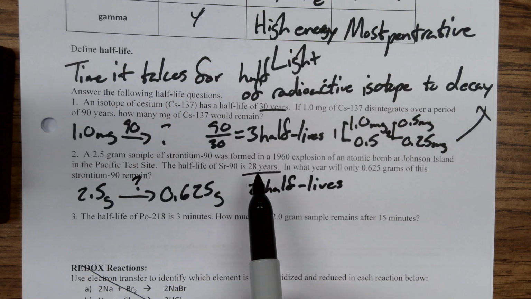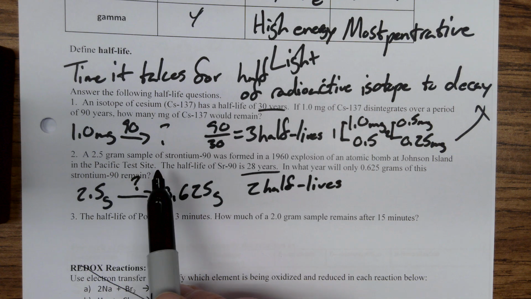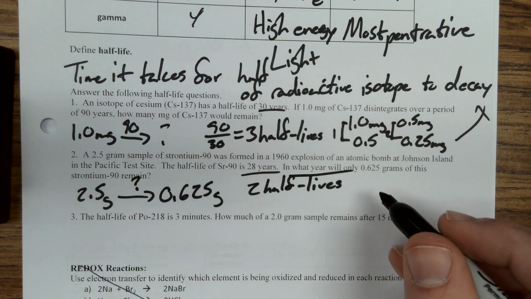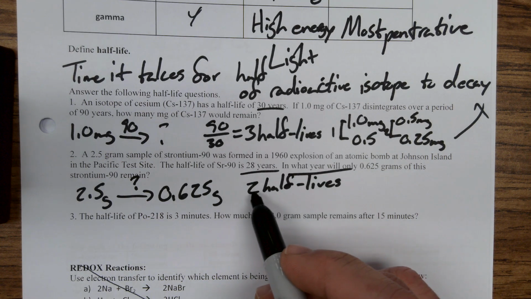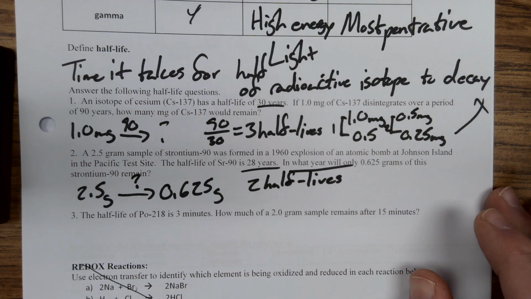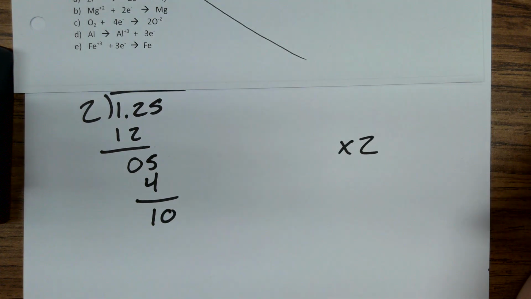Now, each half-life takes 28 years. I need to figure out what year. So this was formed in 1960. So my next question is, if I went through 2 half-lives, how many years have passed? 2 times what?